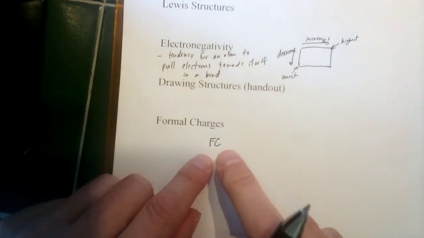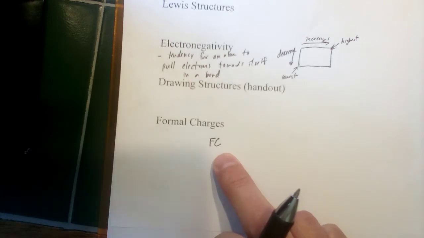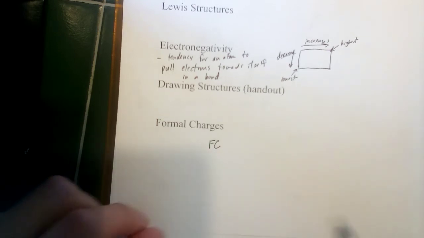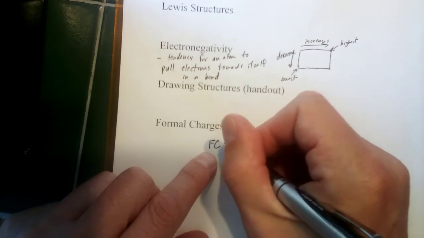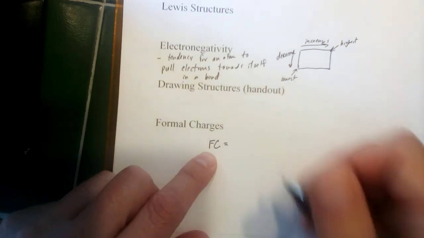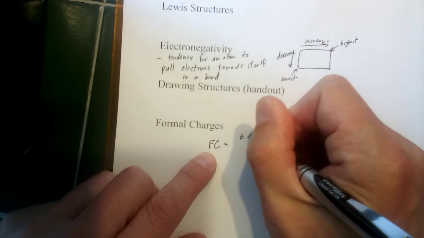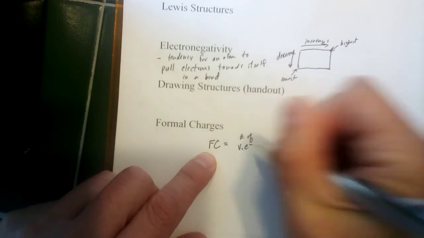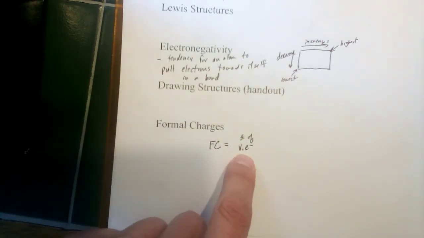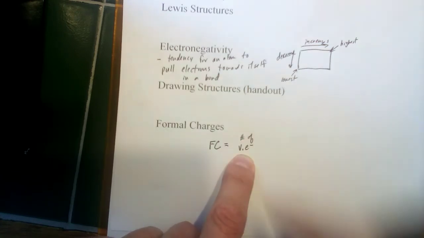This is something we could use to evaluate how well our structure represents what an atom should look like in terms of being stable in a structure. The formal charge can be calculated by taking the number of valence electrons that particular atom would have. So that comes from the periodic table. So we find a carbon in a structure, it should have 4 valence electrons, or at least start the calculation with 4 valence electrons. Oxygen in a structure, start with 6 valence electrons.